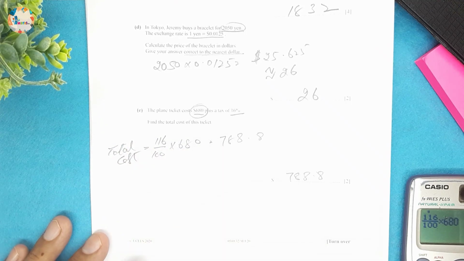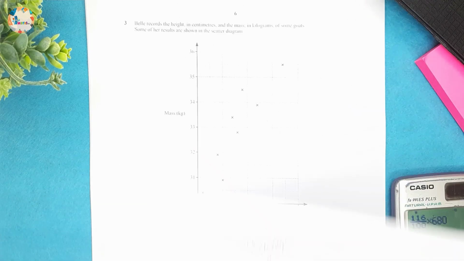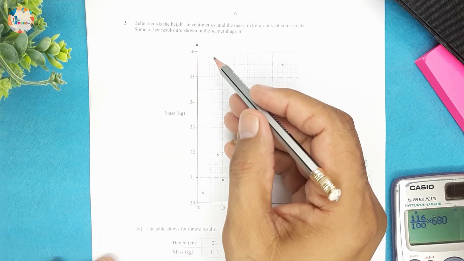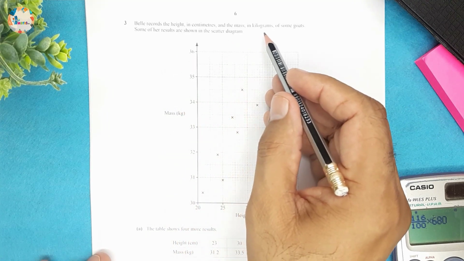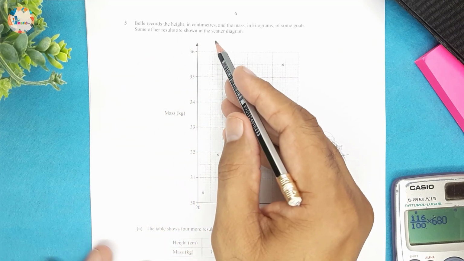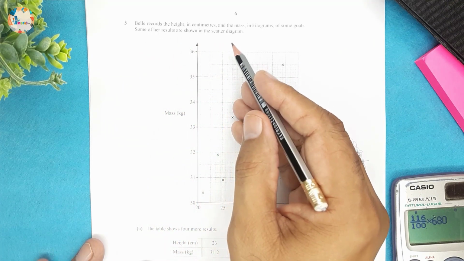Total cost will be this one. This is done. Next, question number 3 is scatter diagram. Ballet records the height in centimeters and the mass in kilograms of some goats. Some of her results are shown in the scatter diagram.